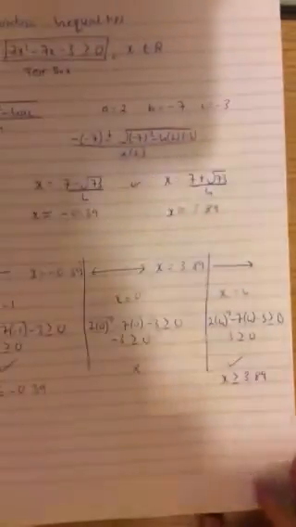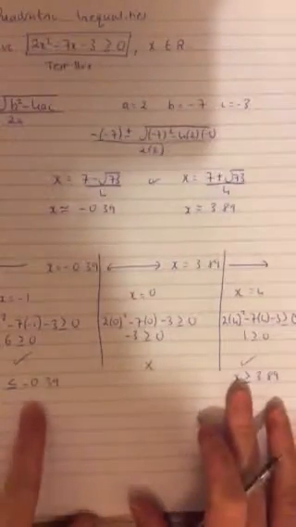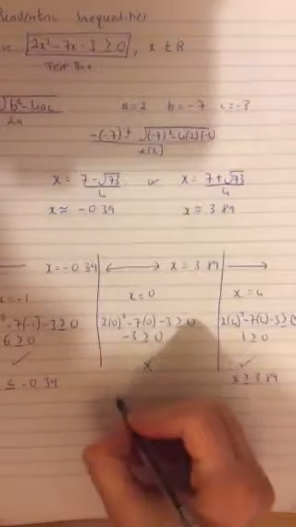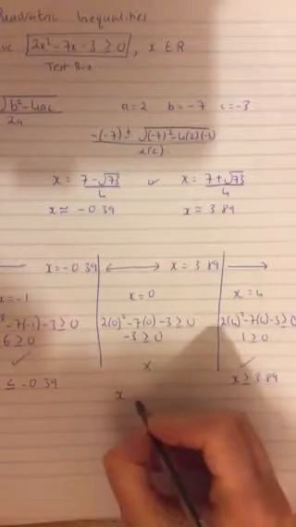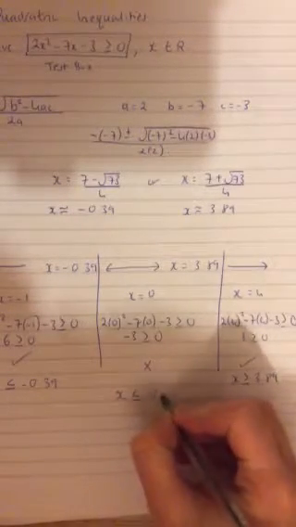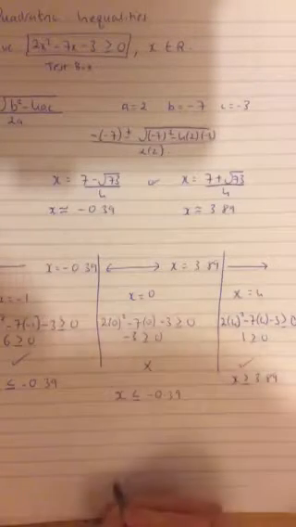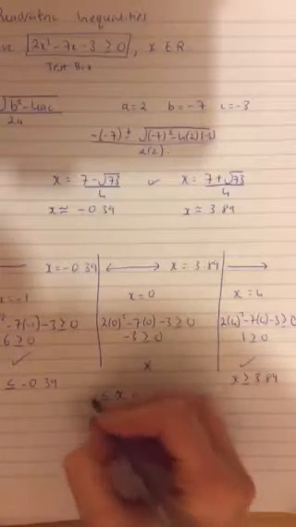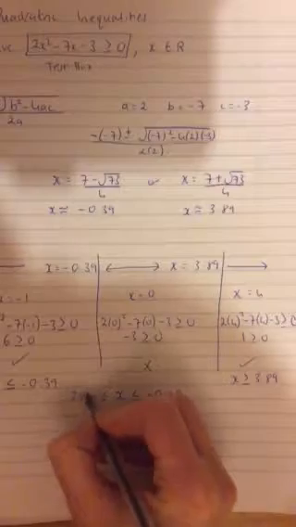So if we take both of these and we write it as one inequality, so one solution set, we're saying that x is less than or equal to minus 0.39 or x is greater than or equal to 3.89.